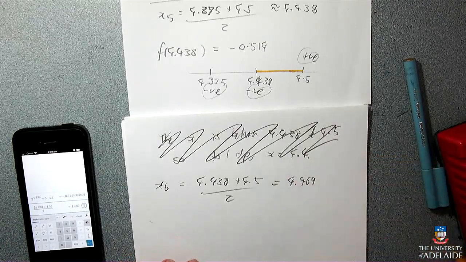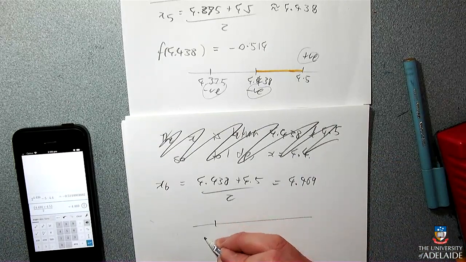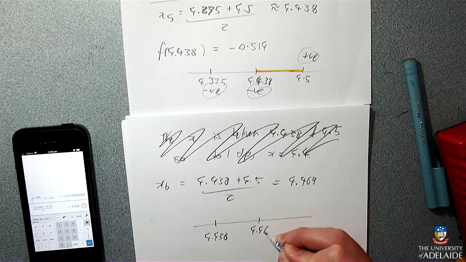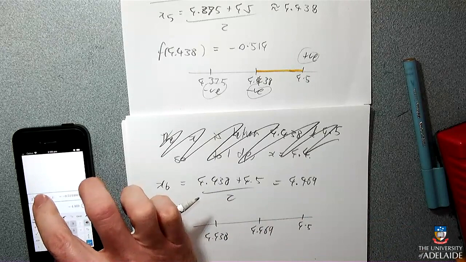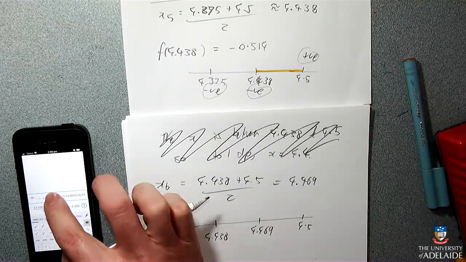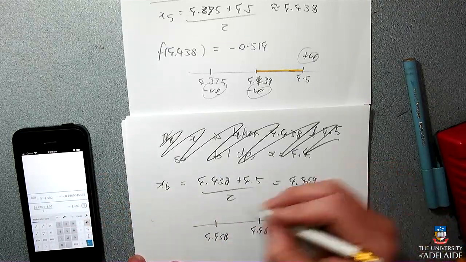There we go. If I'm very lucky, six, nine there. Still negative.